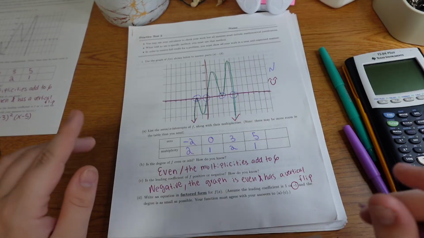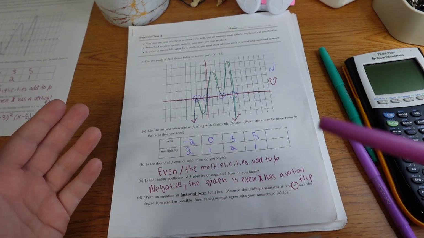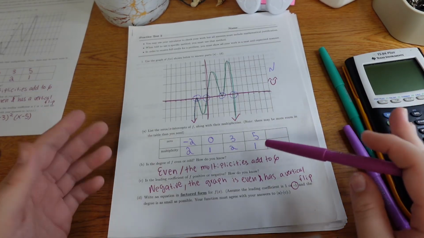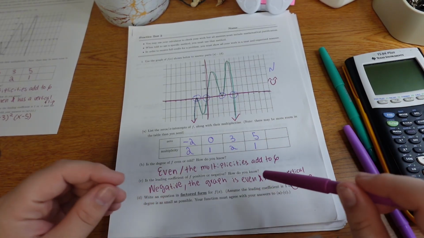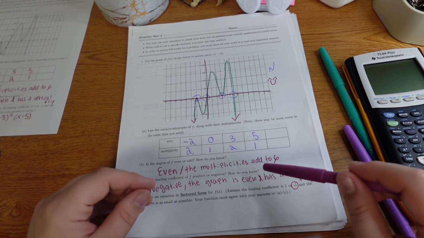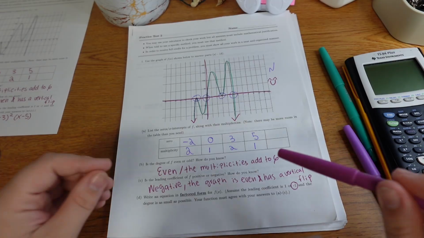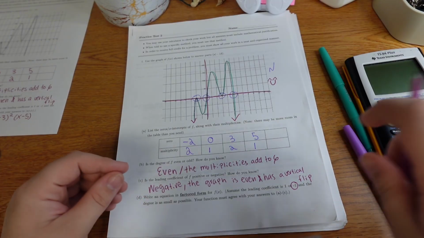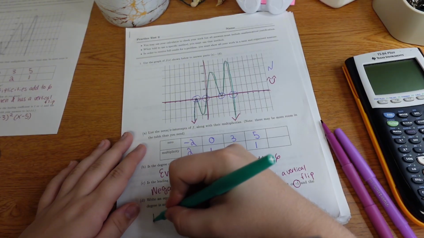Why is that? Well, we did determine that the graph is already a negative and even polynomial, which means if they're telling us that our leading coefficient has to be a coefficient of 1, and we know that the graph is negative, then we know it has to have a leading coefficient of negative 1. I'm going to change my color here. Alright, so let's go ahead and start writing this out.